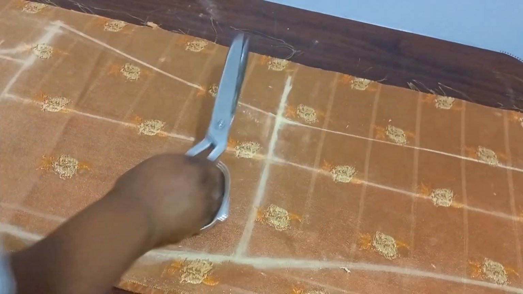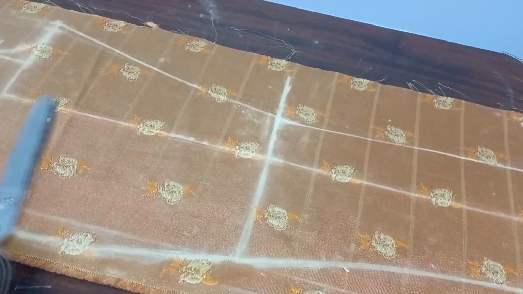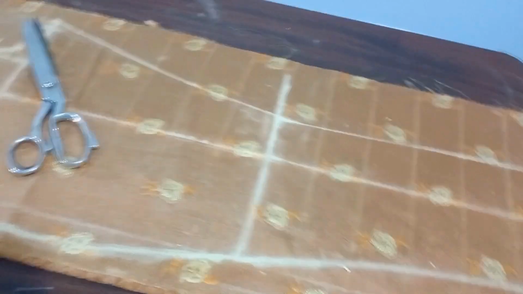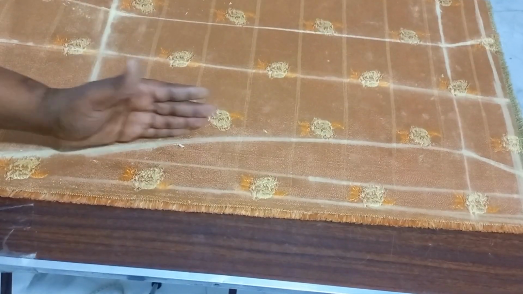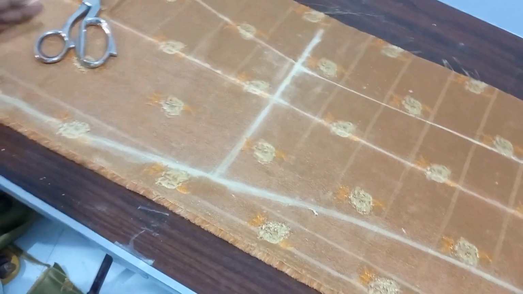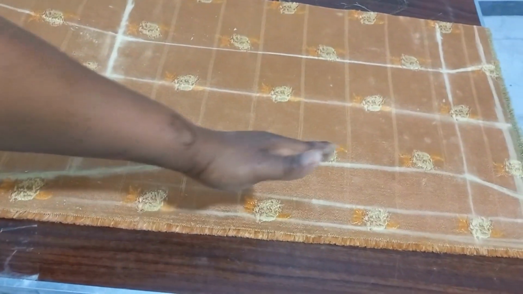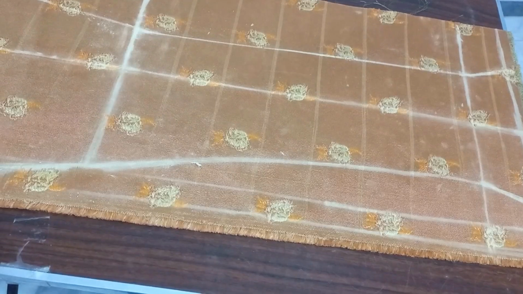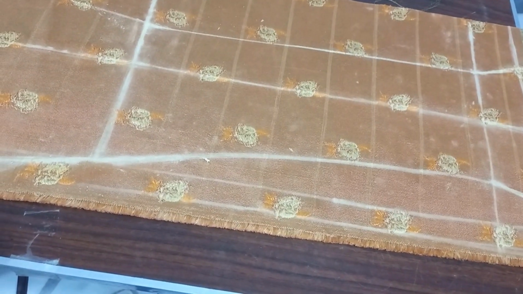Remember, your fabric has to be on fold, and look at the shape, because here at our nail down, it's not straight, and from our nail to our hip, it's not straight naturally. So you have to do it this way. Then you cut out. Let me cut it out off camera.